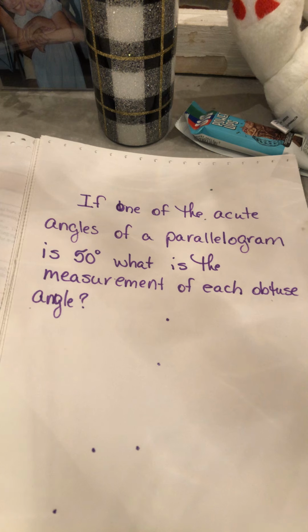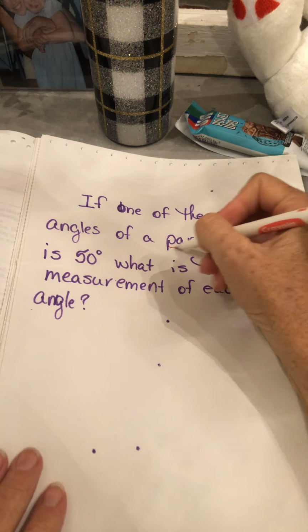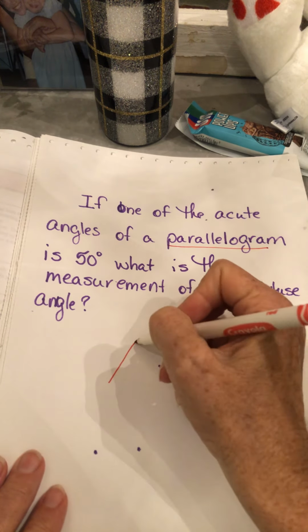All right, this one also was on a quiz. If one of the acute angles of a parallelogram is 50 degrees, what is the measurement of each obtuse angle? Well, I hope right this moment you thought to yourself, oh, I better do some drawing. So I'm going to draw a parallelogram.